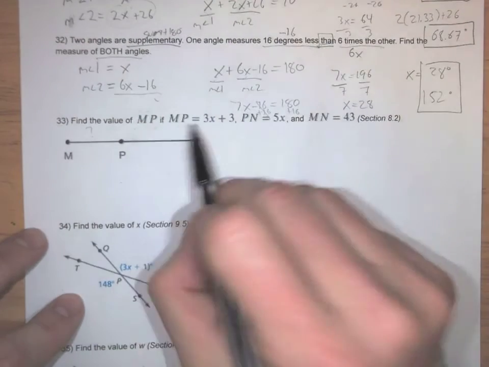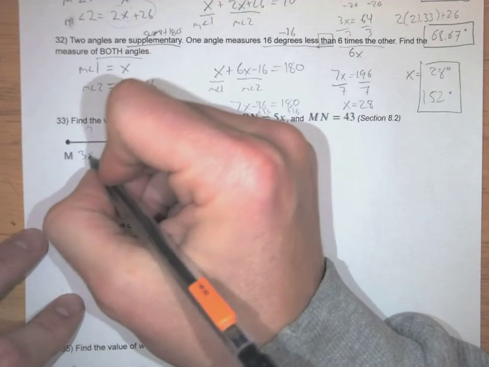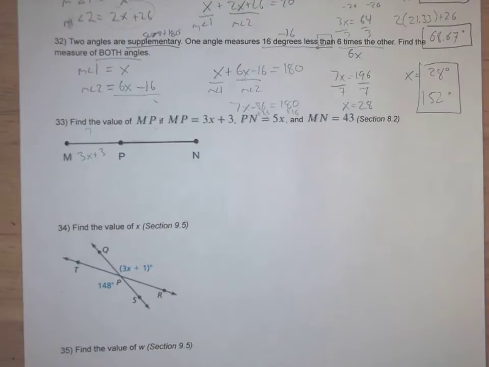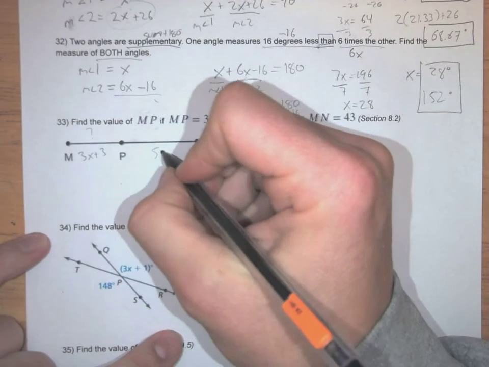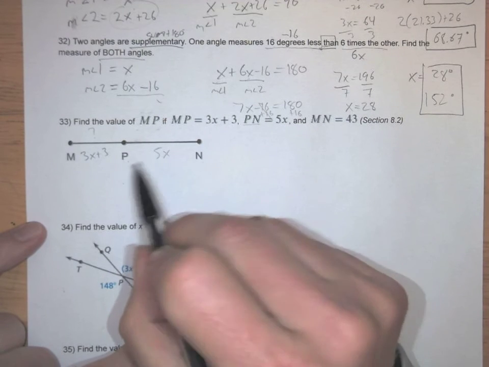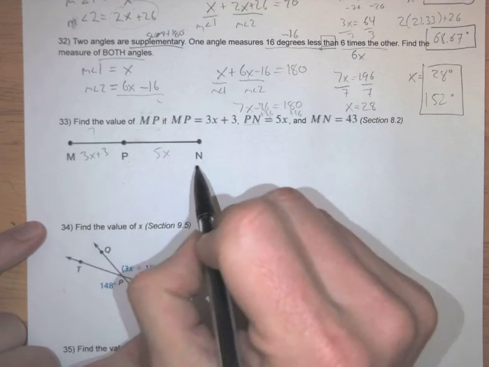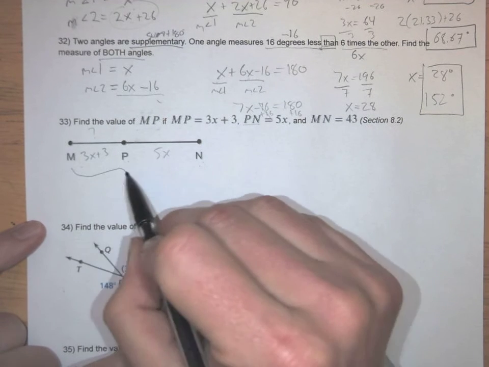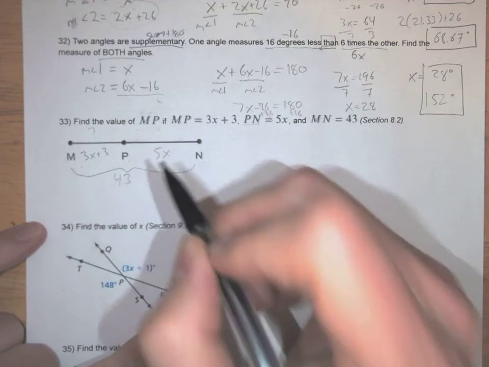Okay, so find the value of MP if MP equals 3x plus 3. Well, that represents the measurement, but we want an actual number. We don't want to have an x there. We want to have an actual measurement. PN equals 5x. So the measure between P and N is 5x. And then the measure of this segment, MN, is 43.